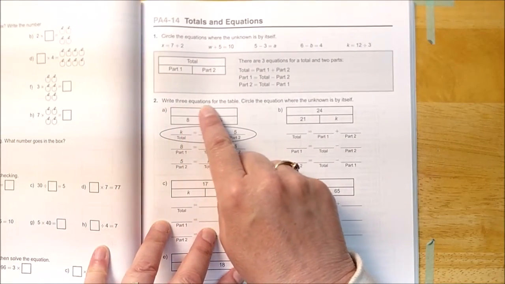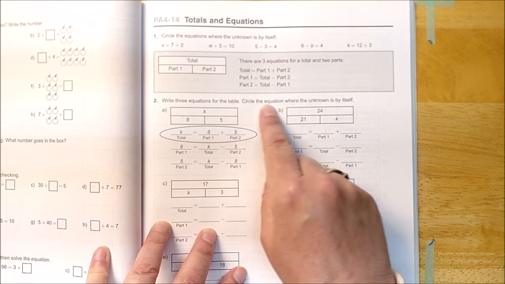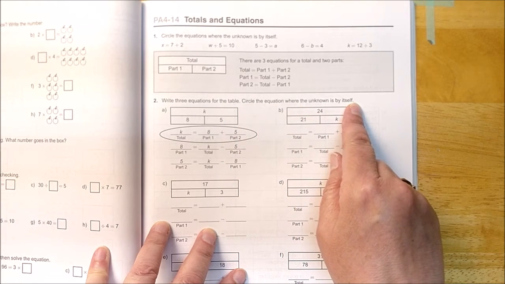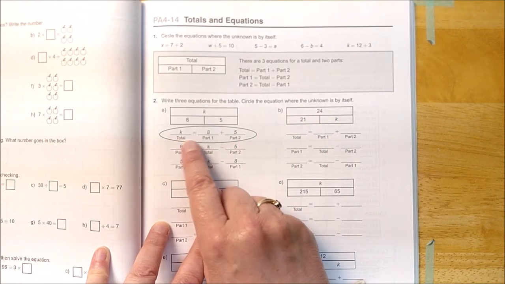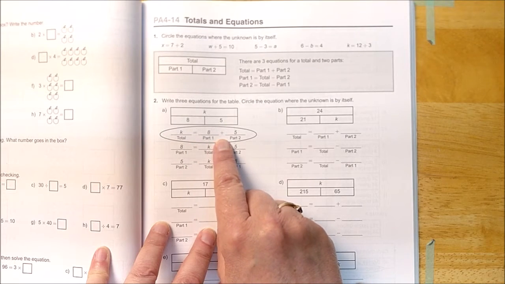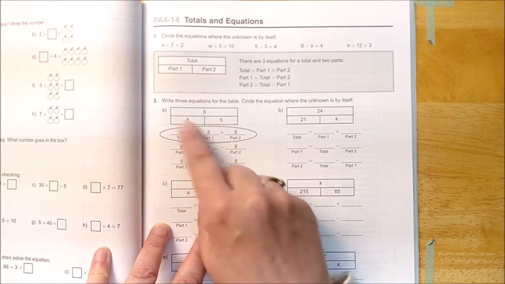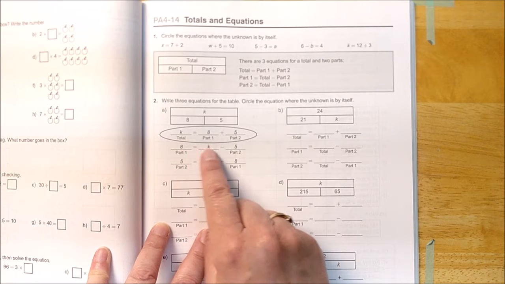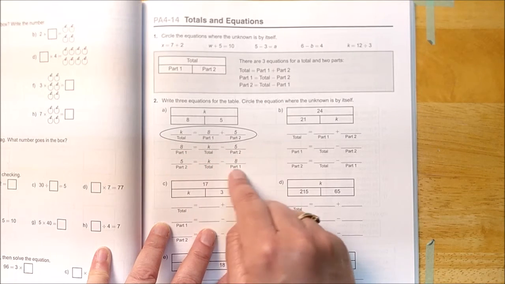So it says write the 3 equations for the table. Circle the equation where the unknown is by itself. So here they go, total plus part 1, total equals part 1 plus part 2. So they filled the letters in. Here they even wrote the numbers, the parts underneath them, so you can just fill it in.